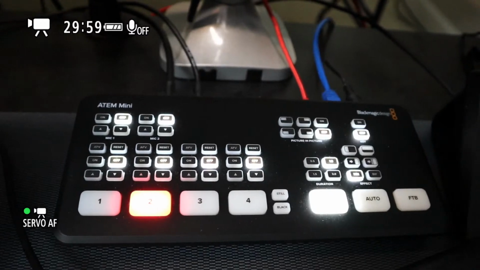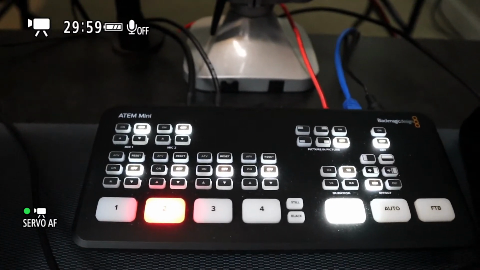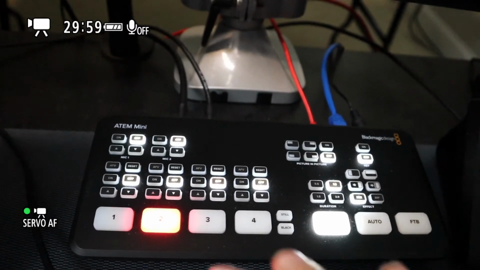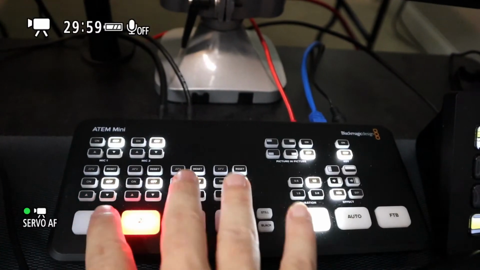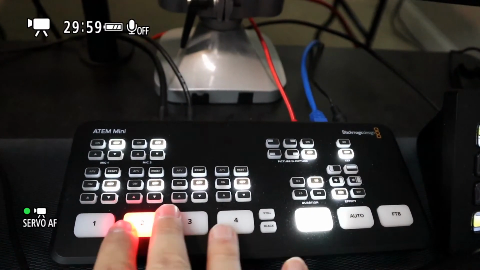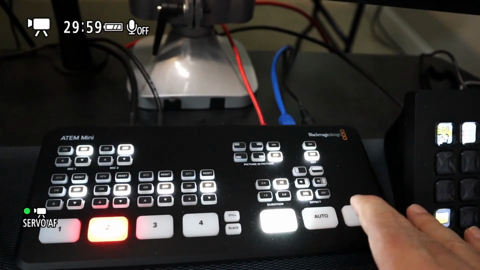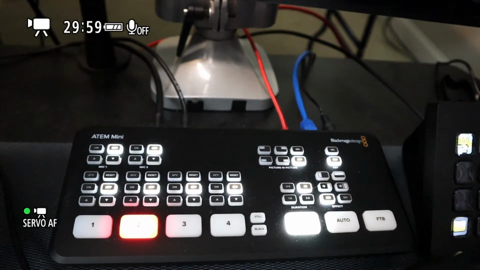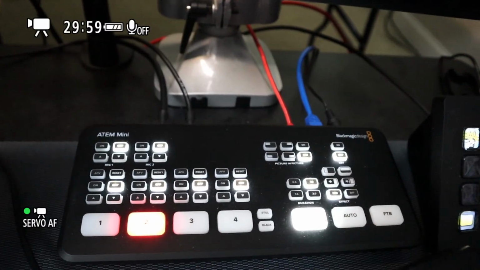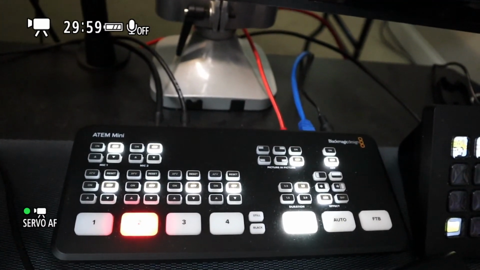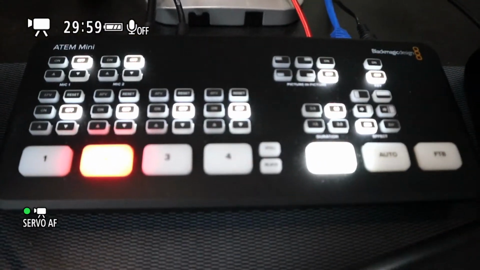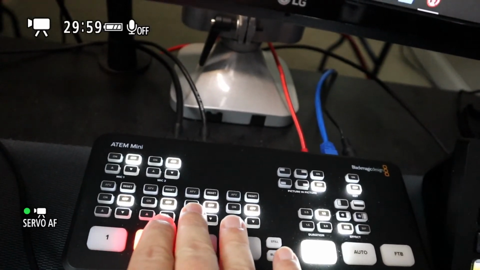So this is the actual controls, what we call a control surface, right? And you can see that if I just switch back and forth between 1 and 2, and I've got up to 4 cameras there, and then I can cut, or I can auto, or I can fade to black, like that. Dope, right? And then fade back in. That is the hotness.